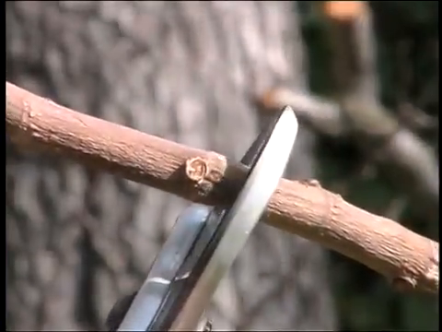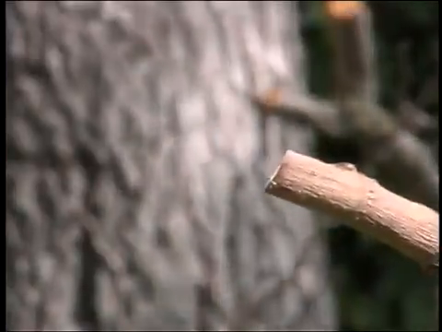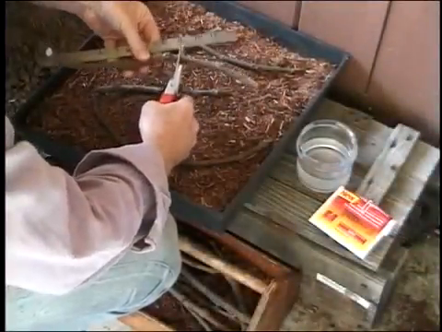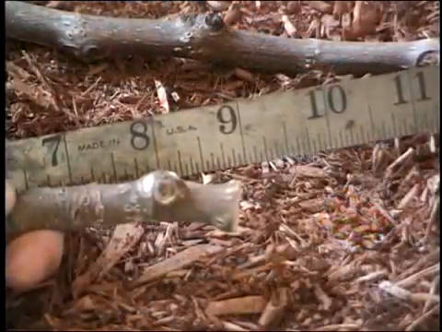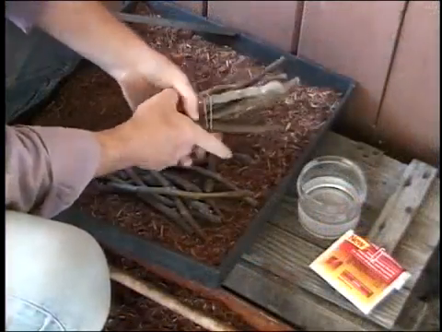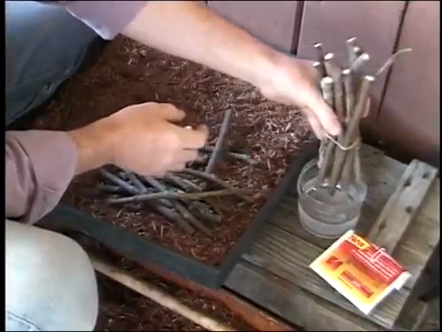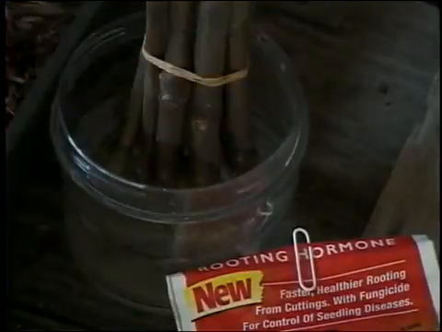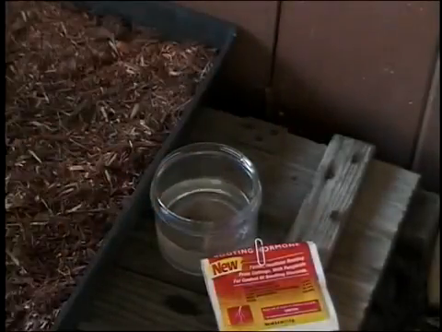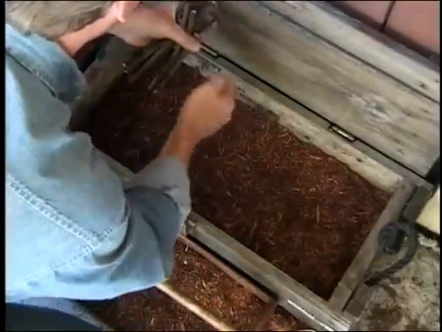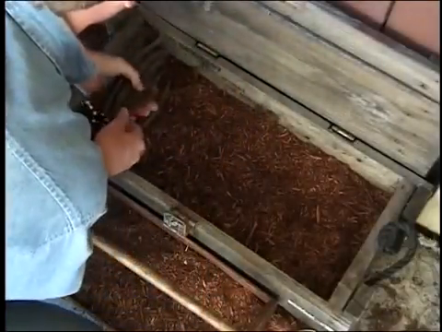Make the cuts just below a node, with each cutting measuring about 9 inches in length. Bundle the hardwood cuttings together and let the bottom ends of the cuttings stand overnight in a solution of rooting hormone. After the hormone treatment, it's helpful to let the pruning wounds callus over before planting.